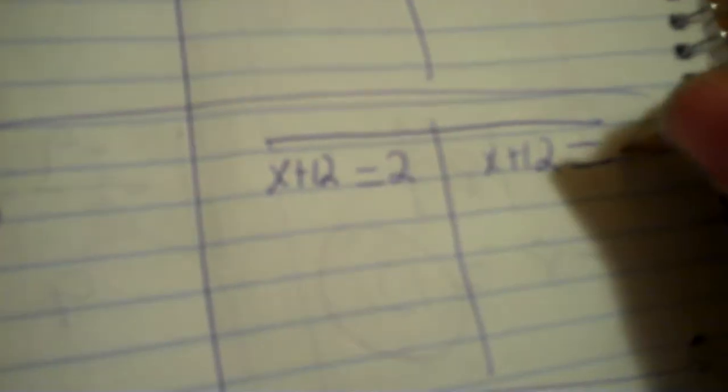Next one. The absolute value of x plus 12 equals 2. So inside the absolute value you got x plus 12. So you put what's the inside part of the absolute value. There's nothing in front, no operations outside. So where are the 2 places you can be absolute value at 2? You can be at 2 or -2. Then you just solve it.